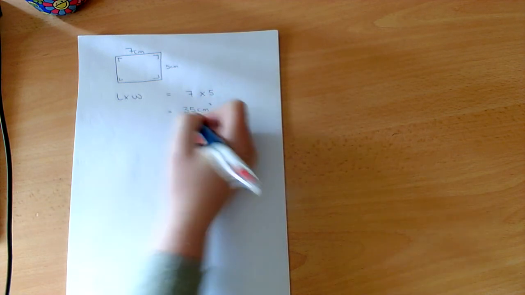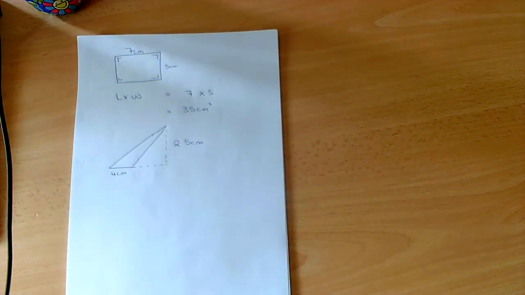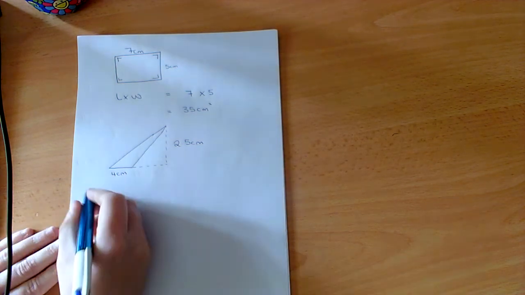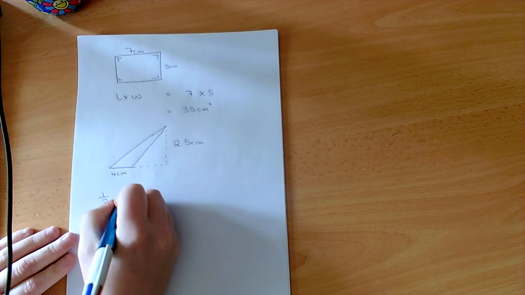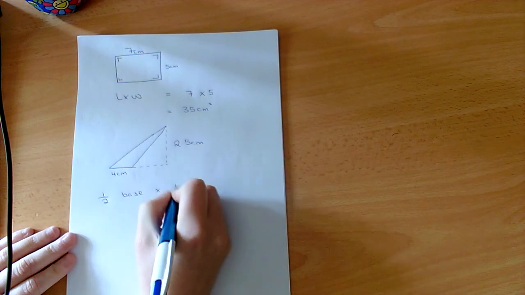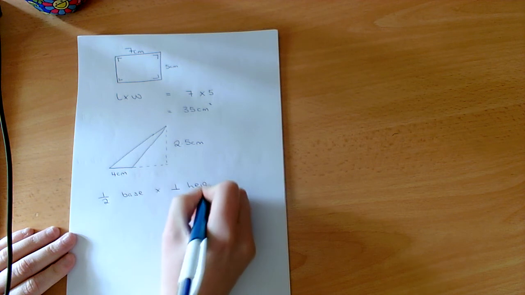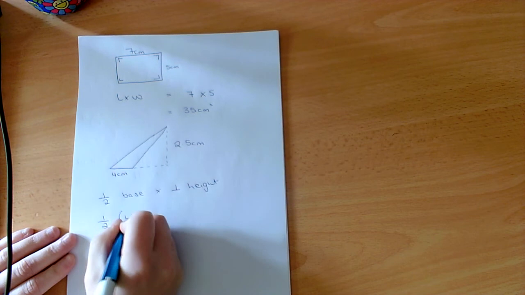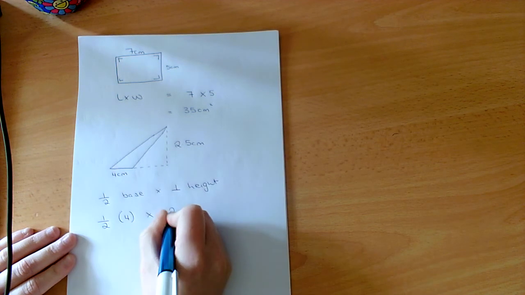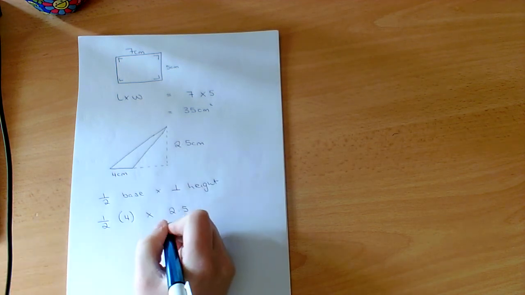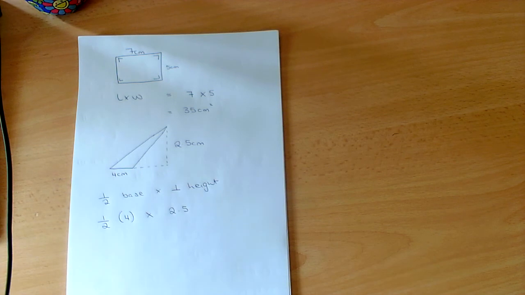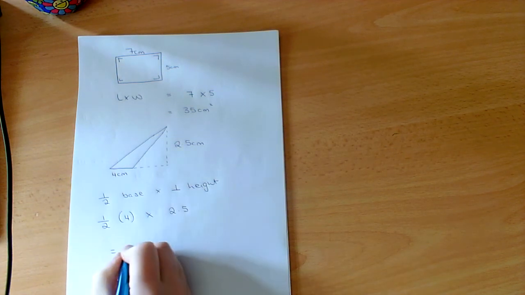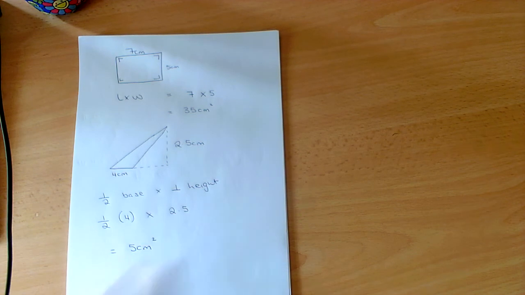The next shape I have is a triangle, so I always write down what my formula is for that shape. The formula for the area of a triangle is half the base multiplied by my perpendicular height. So half of my base is 4 times my perpendicular height, which is 2.5. Half of 4 is 2, and then 2 by 2.5 will give me 5 centimetres squared. You need to always write down what formula you're using in case you make a silly mistake by inputting the wrong number.